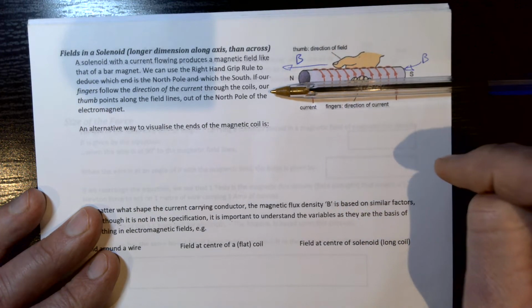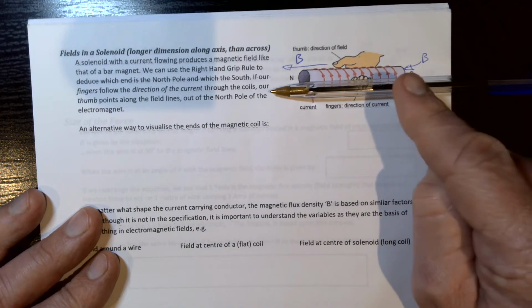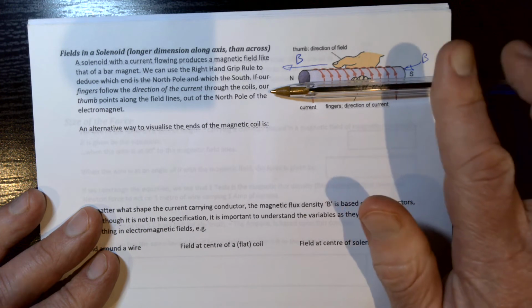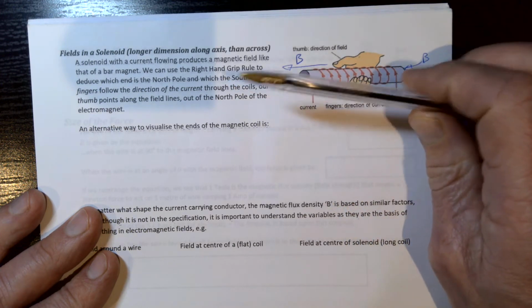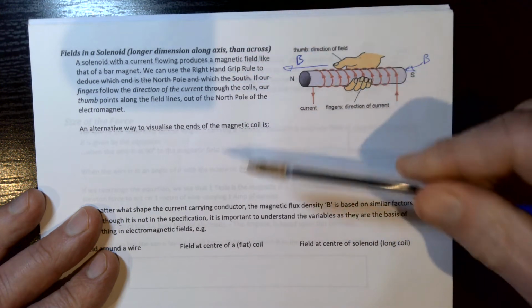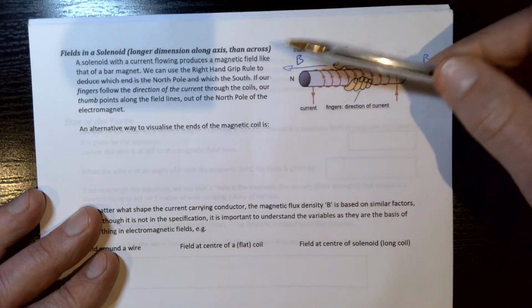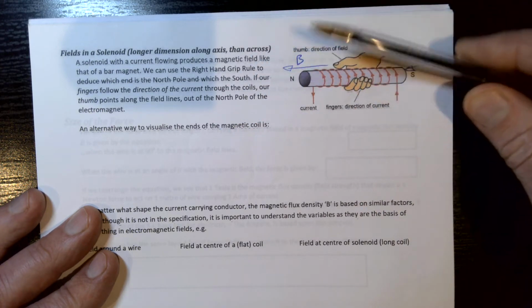The current itself often needs to be quite big, but often doesn't have as big an effect. So it's this, as I say, soft iron, which isn't soft and squidgy, it's soft and easy to magnetize and demagnetize, turn on, turn off, change the strength.